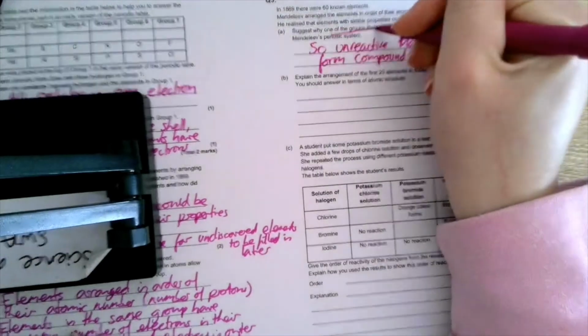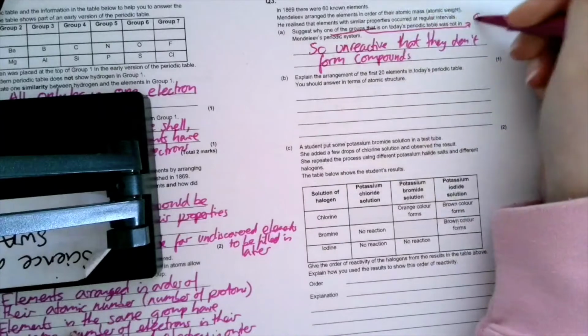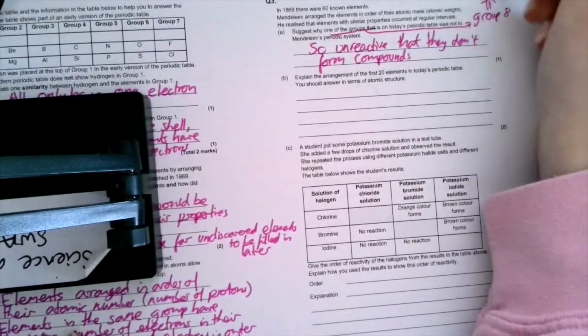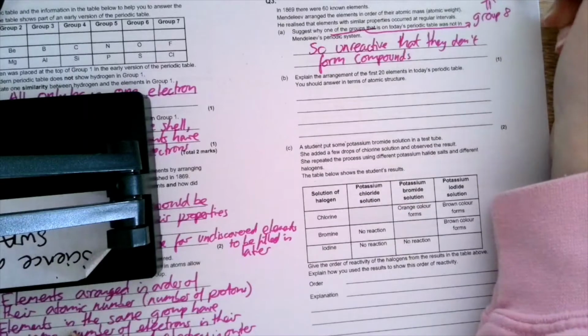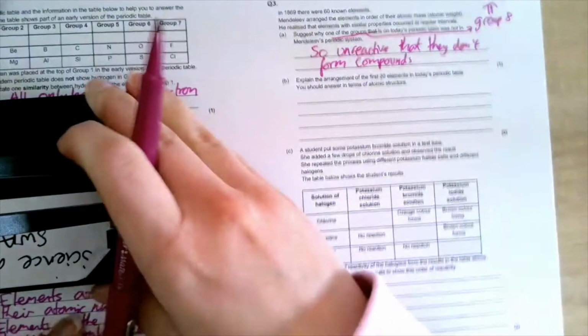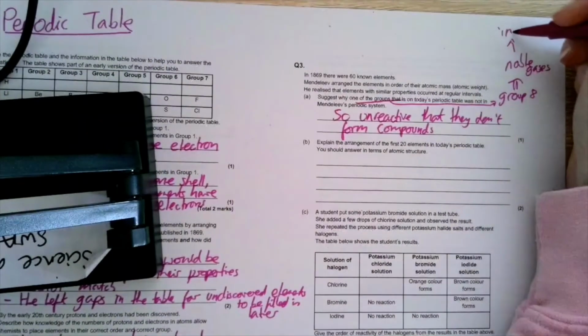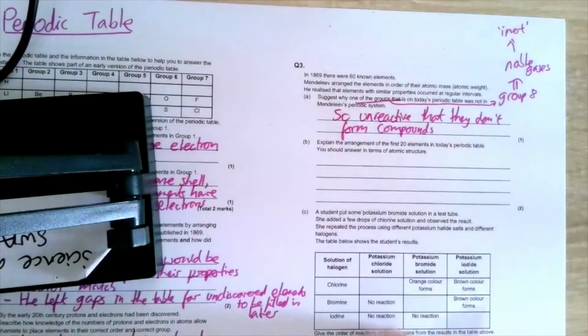So one of the groups, just so we remember, is group 8, the noble gases, so called because they are inert, which means that they are unreactive.